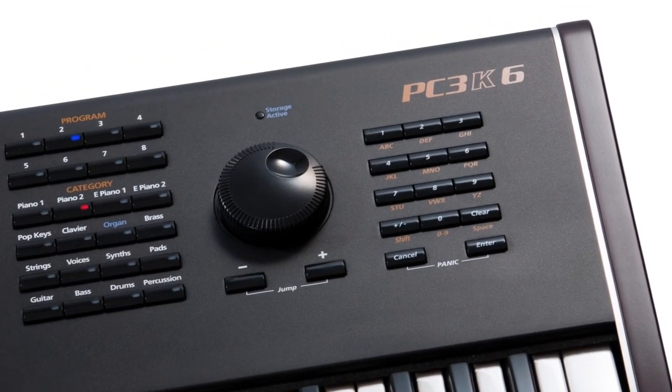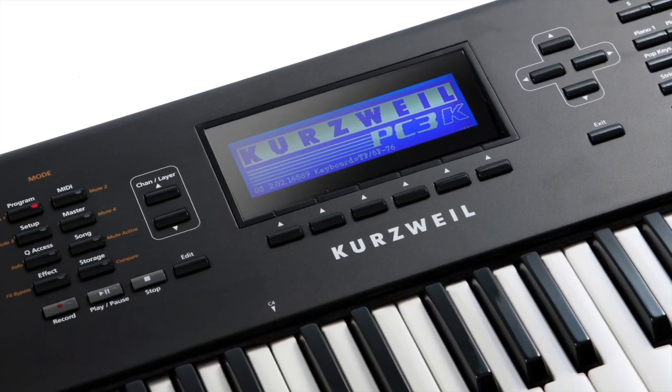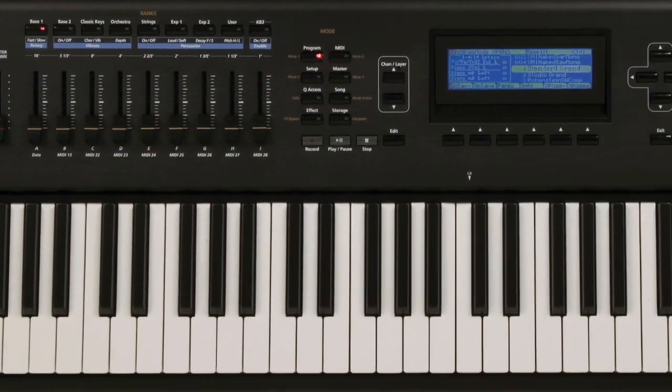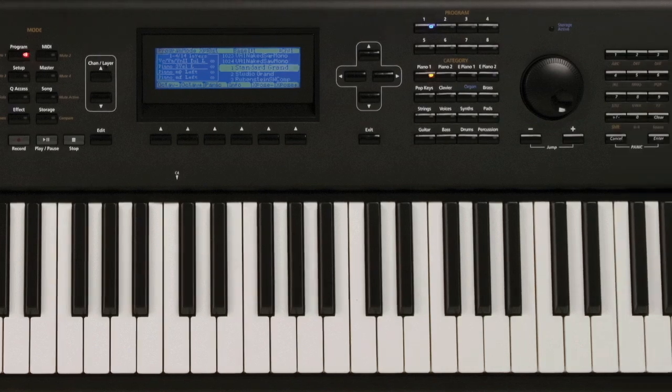The Kurzweil website also has a whole bunch of resources, including audio examples and video tutorials, to help you further explore and learn this incredibly deep and powerful instrument. We know you'll enjoy taking it for a test drive.